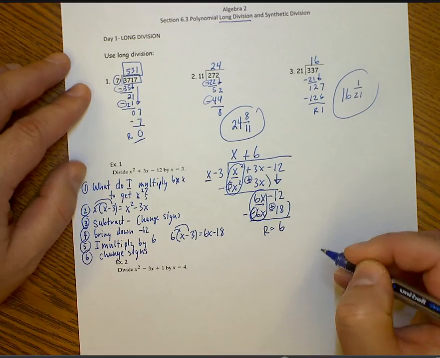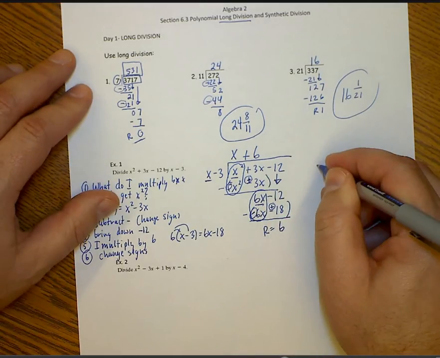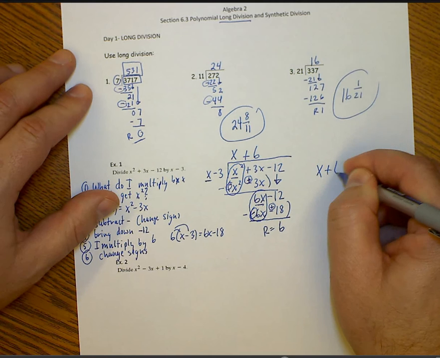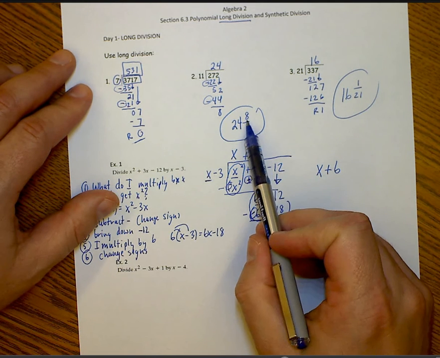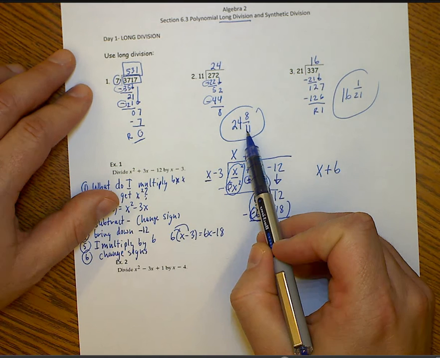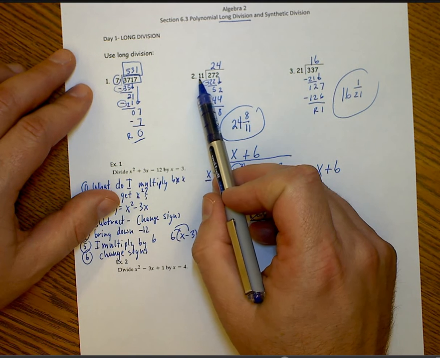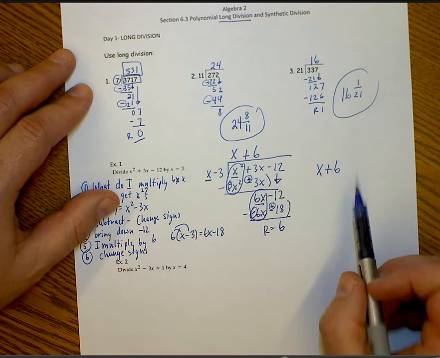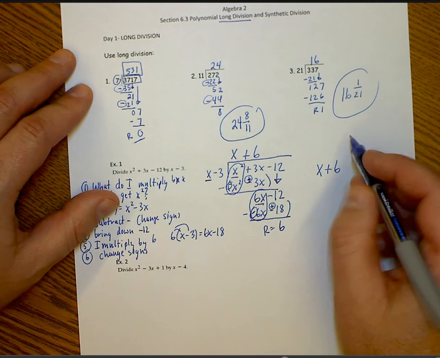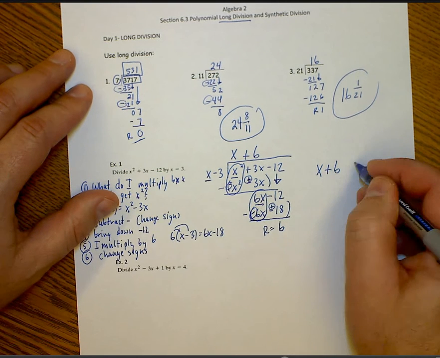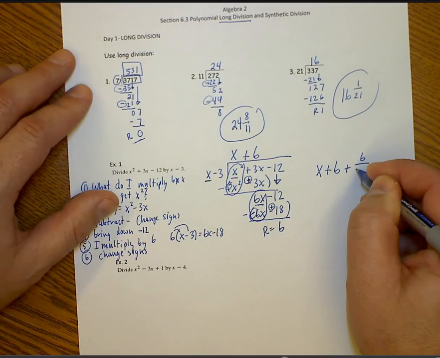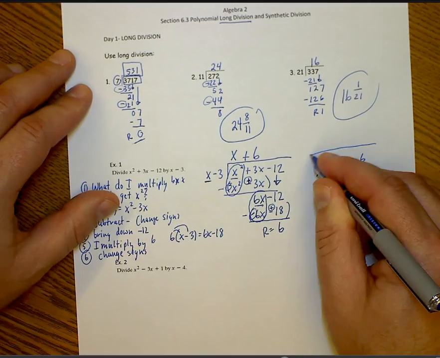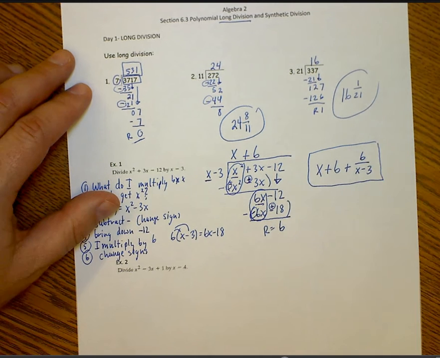So here's how we're going to write this. x plus 6. And then think about how we wrote a remainder over here. We put the remainder over the divisor. So since it's a positive 6, I'm going to put plus 6 over x minus 3. All right?